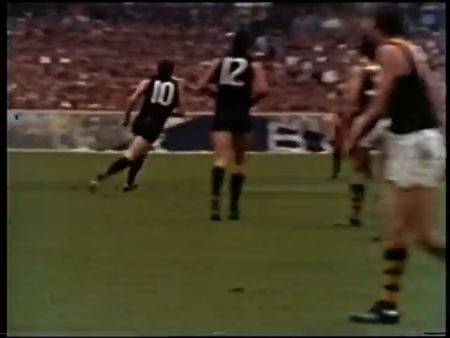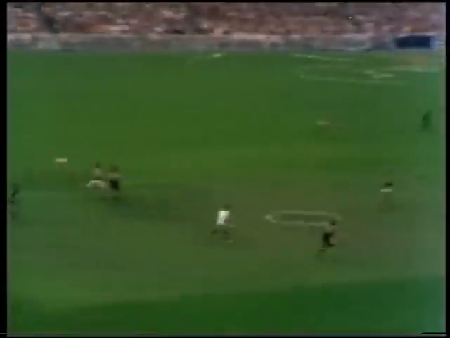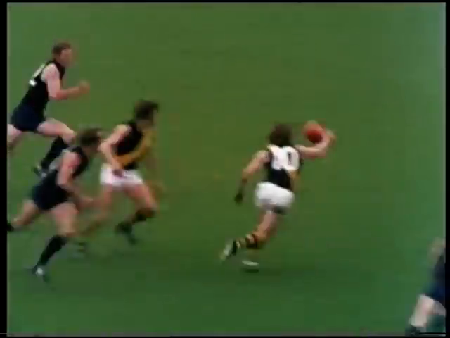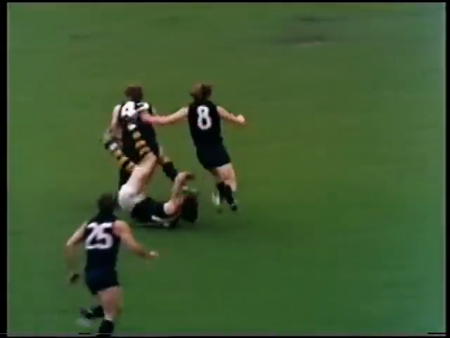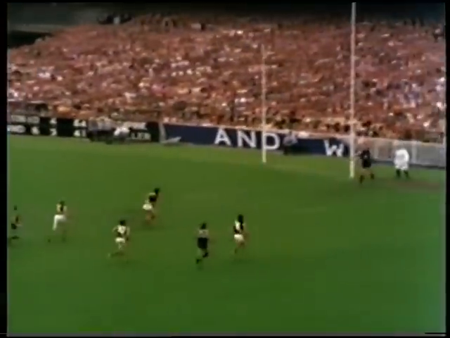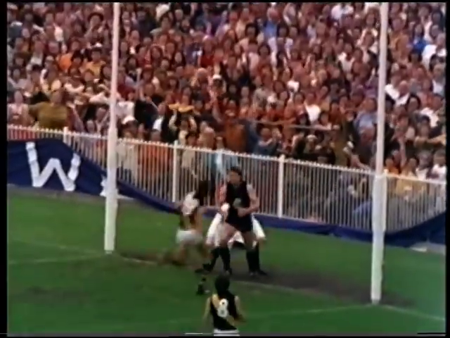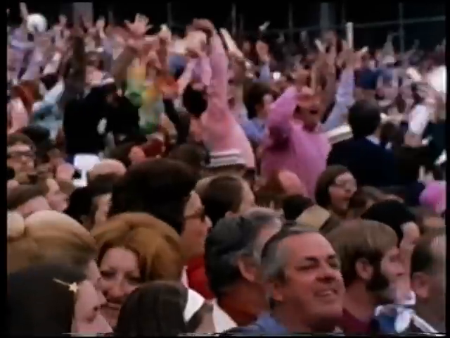A beautiful kick to position by Hurst, puts Carlton forward. Mackay sends Carlton towards centre-half forward. Here's Jezelenko with a chance. Sheedy of Richmond is brushed aside. A chance for Walls. Gets onto his left boot. Snaps at goal with the left foot. It's high in the air. It's another goal to Carlton.